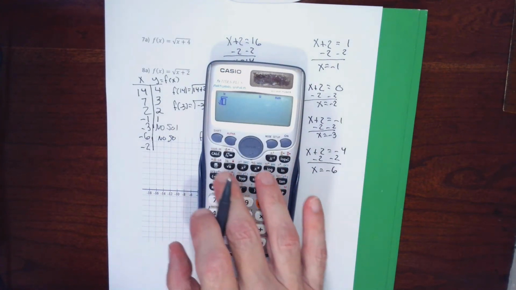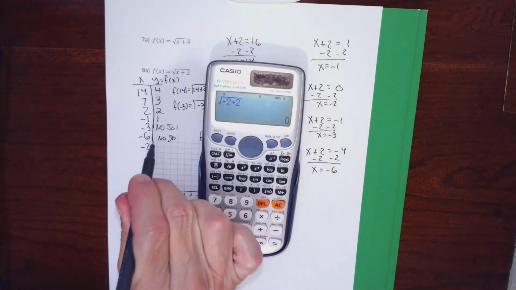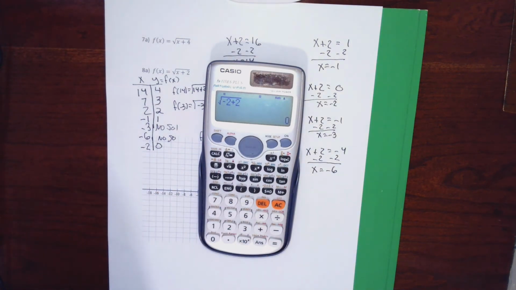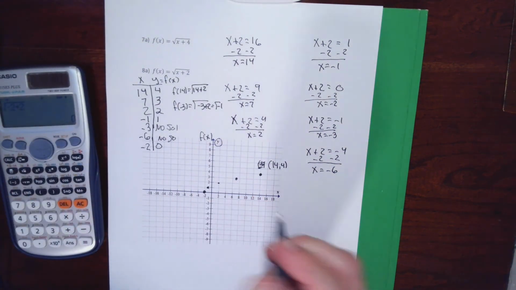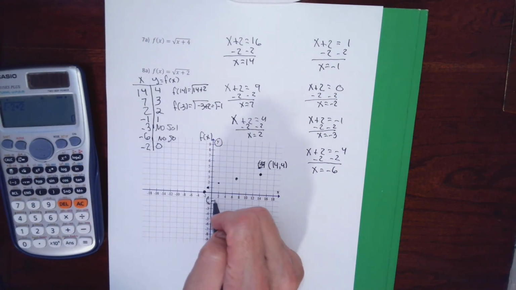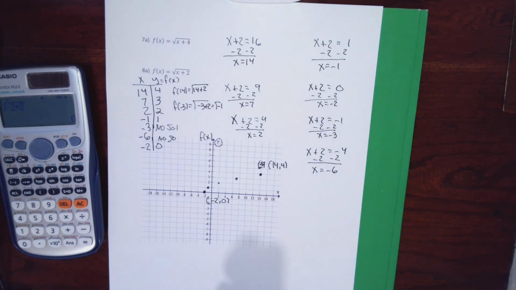Do the square root of negative 2 plus 2. It's the start of the graph. I did everything but the start. So the negative 2, 0 is the last point that I'm plotting. Notice I didn't write so many numbers this time. It's okay, you don't need to write numbers, but you might want to write numbers at the start of the graph. So now I'm going to just connect these.